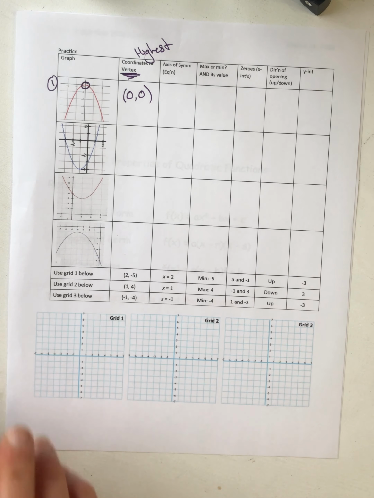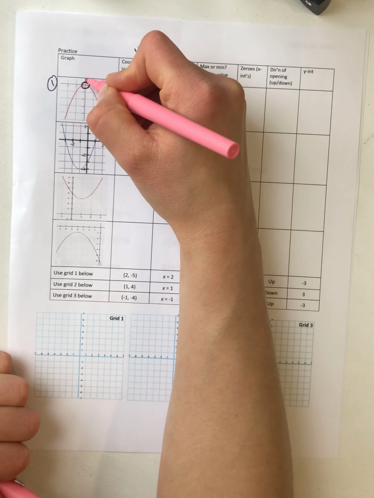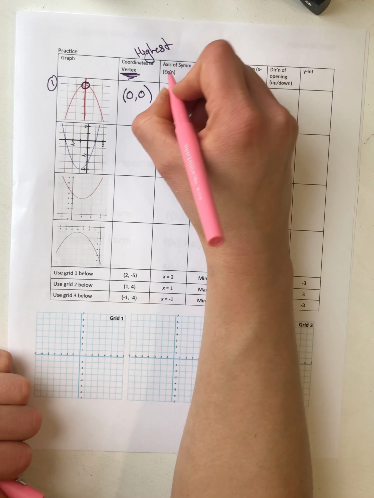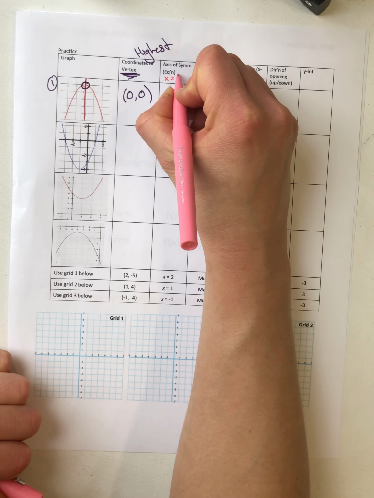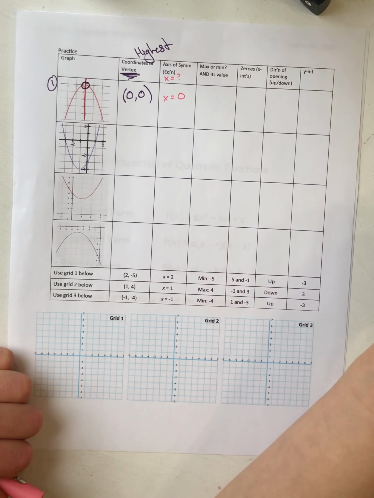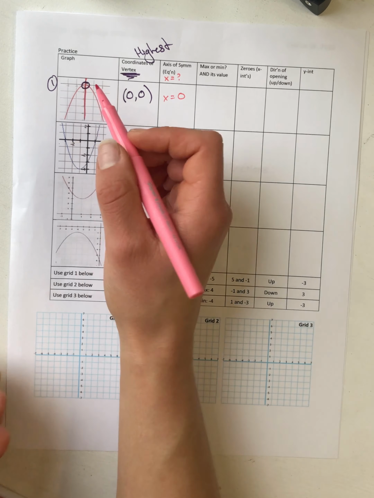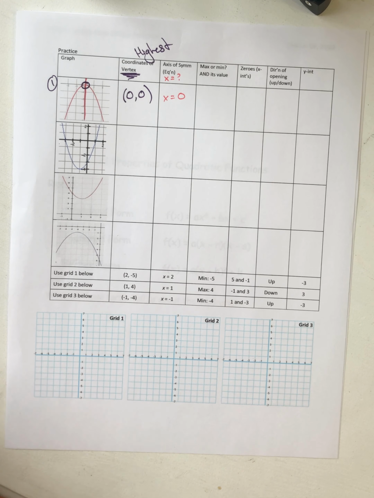Our axis of symmetry is going straight down the center. And remember, our axis is when x equals. So x is 0, so x equals 0. Our maximum and minimum values, that is our y, and we currently have that as a 0 as well.